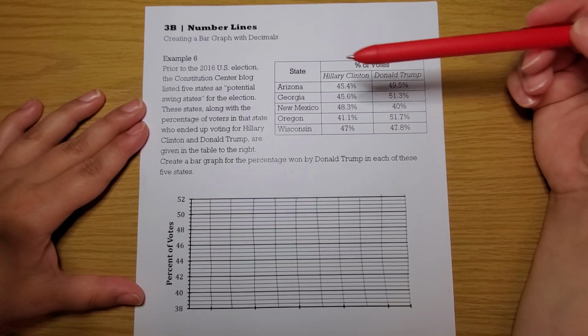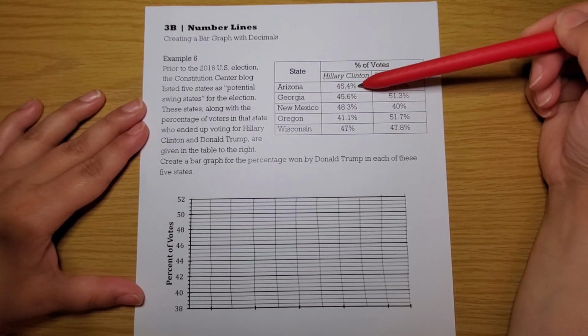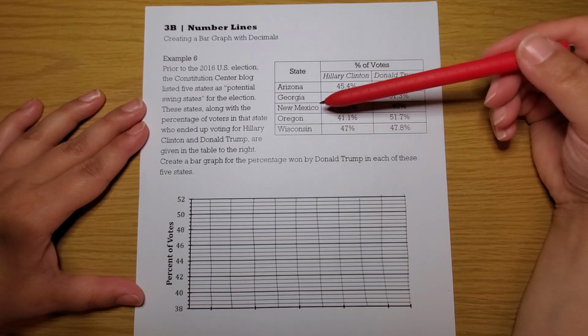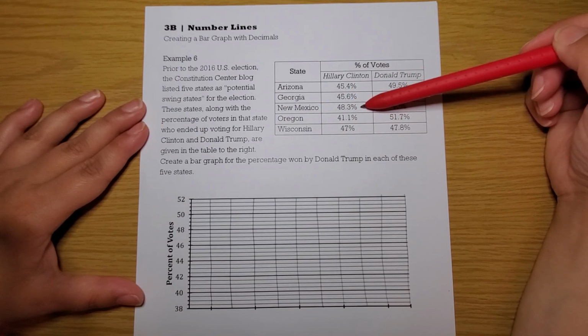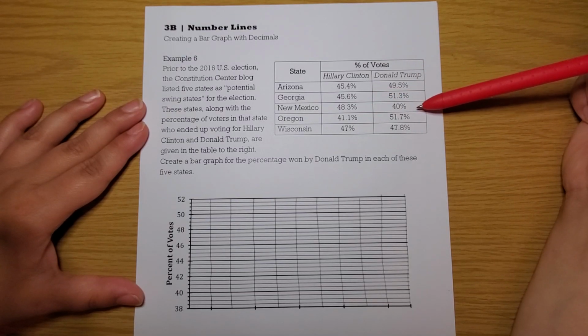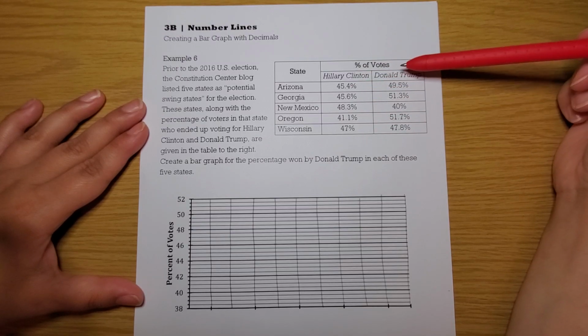So for example, in Arizona that year, 45.4% of voters voted for Hillary Clinton, and 49.5% of voters voted for Donald Trump. In New Mexico, 48.3% voted for Hillary Clinton, and 40% for Donald Trump. So that kind of gives you a sense of what these numbers are.